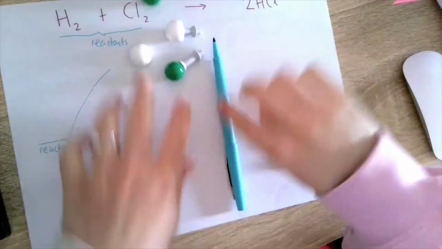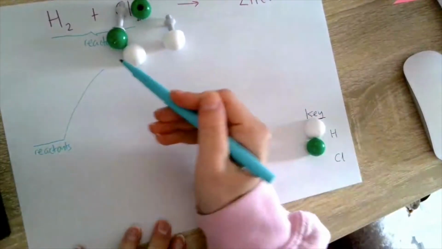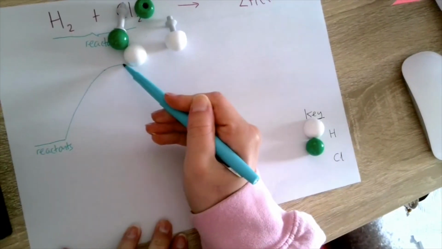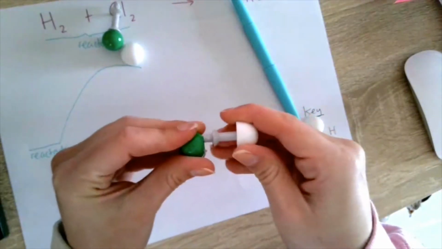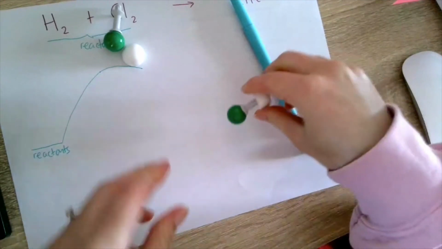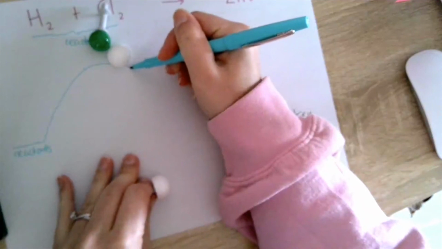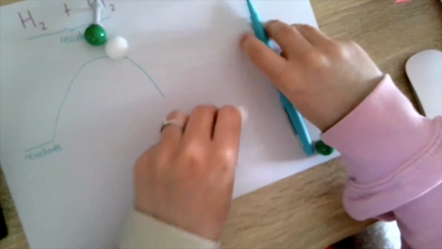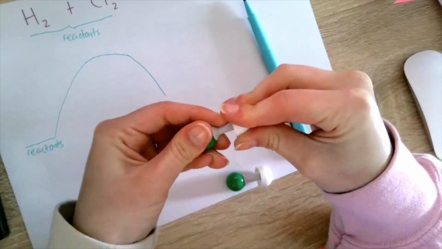And these then at the top of our peak of our reaction profile is our broken compound. We then, as we make our new bonds, so our HCl molecules, we're then going to be lowering our energy, as when we make bonds we actually release energy in doing this.